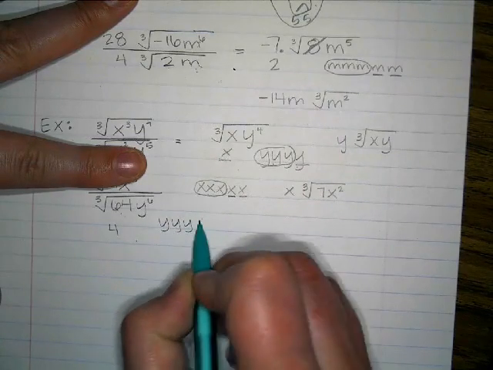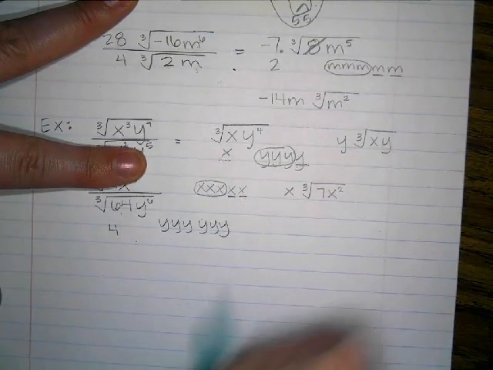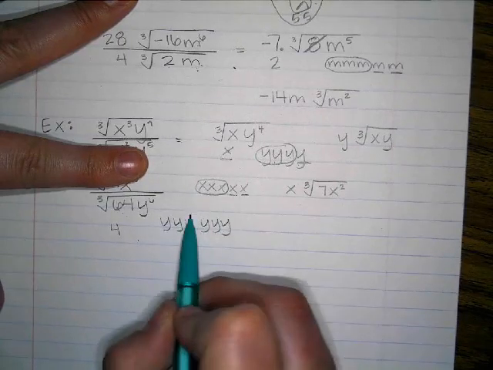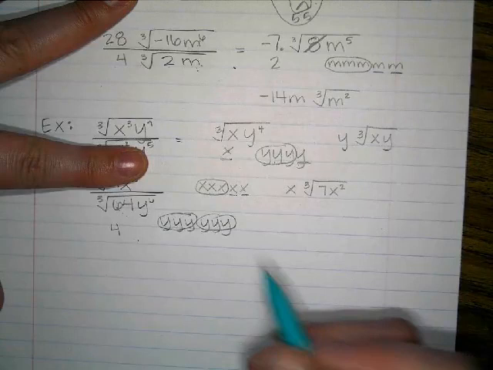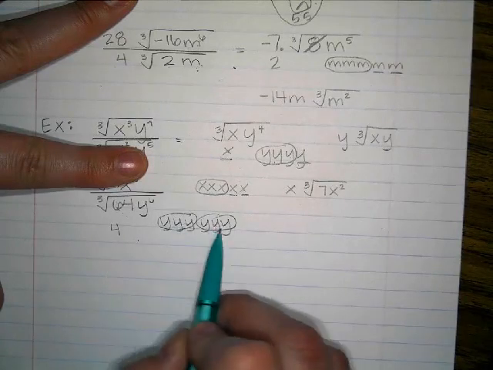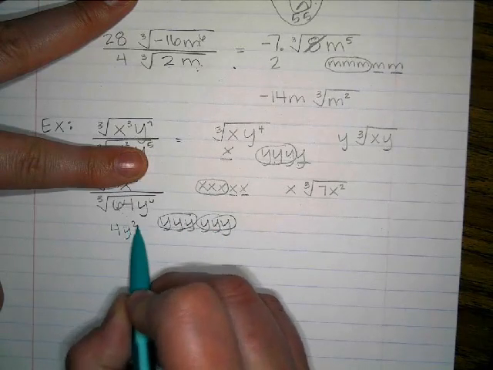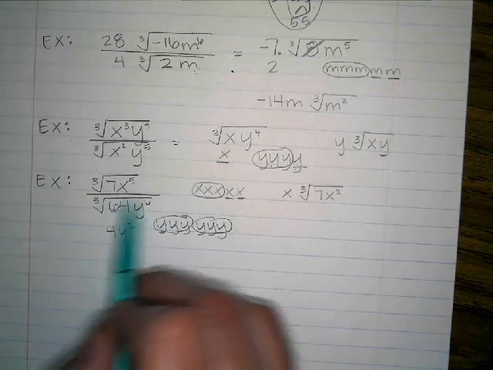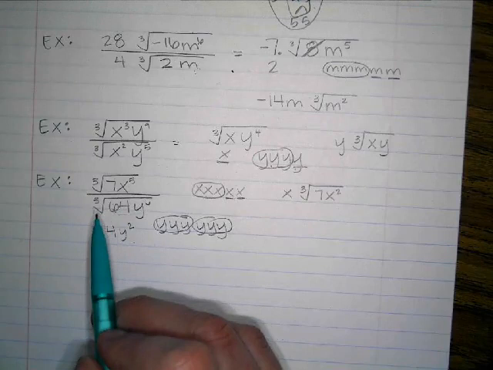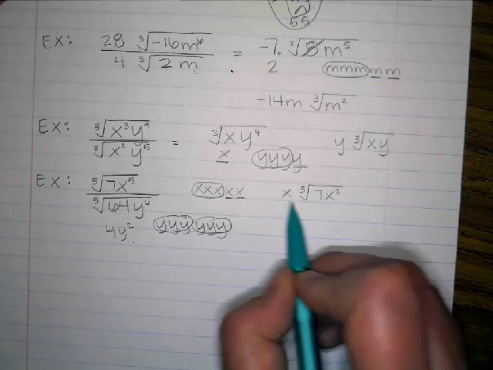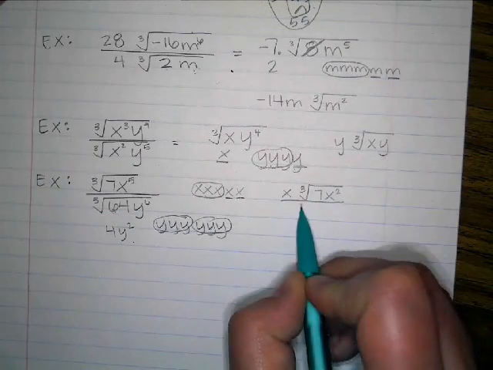And what happens? Two sets of triples, no leftovers. Okay, so what is this going to give us? Y squared. So that means this whole thing was a perfect triple, no leftovers. That means no radical on the bottom. So over here, I'm going to say 4y squared.